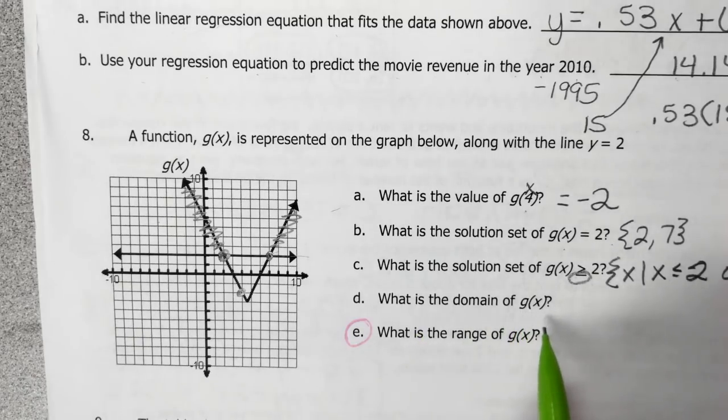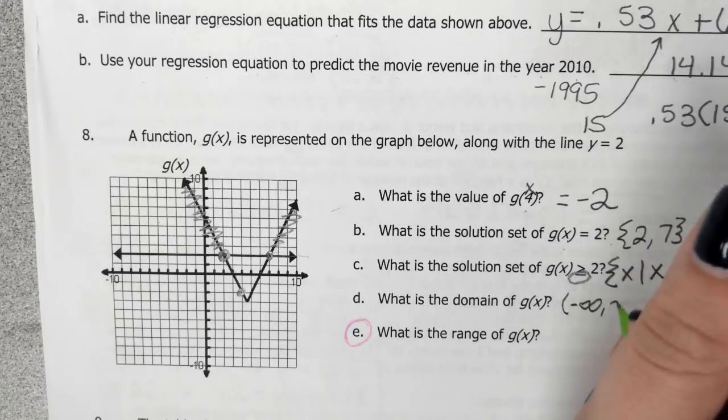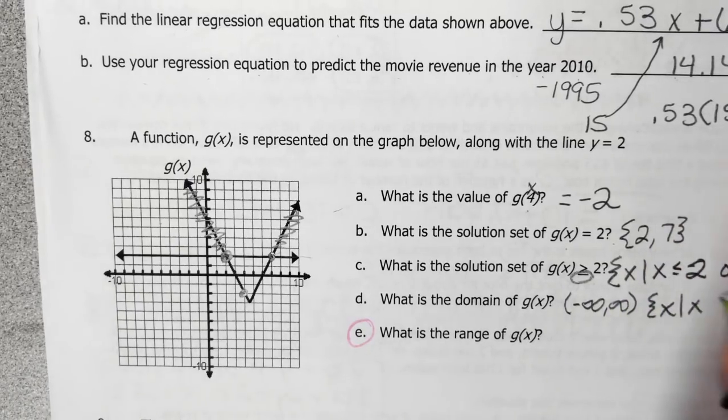What is the domain of g of x? Well, the domain of an absolute value function is always all real numbers. So you can write it two ways. You can either say negative infinity to positive infinity, or you can say x such that x is contained in all real numbers.